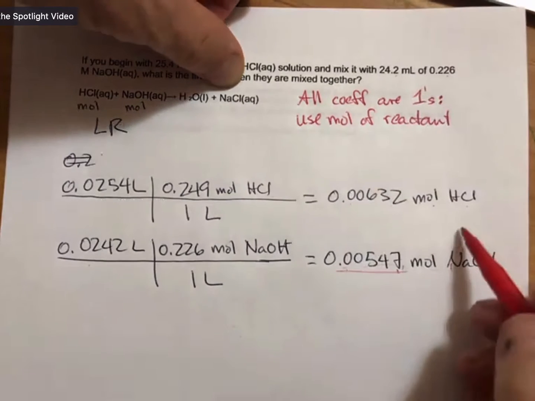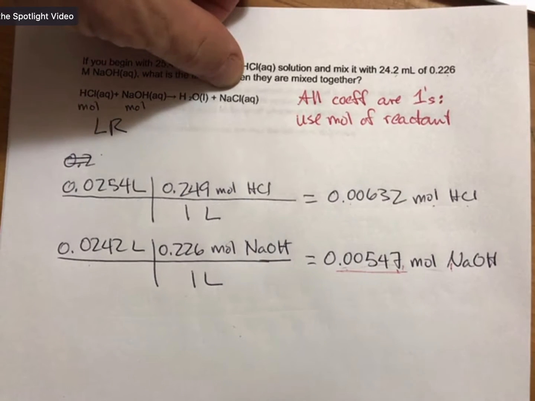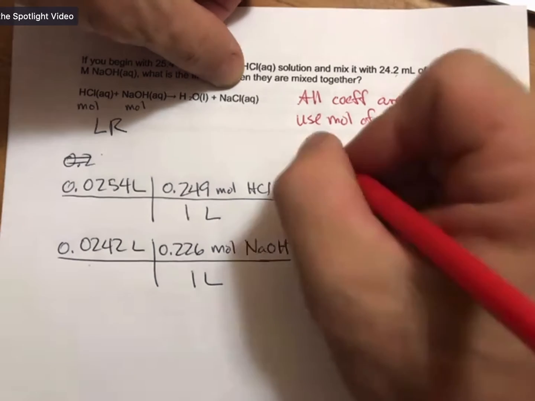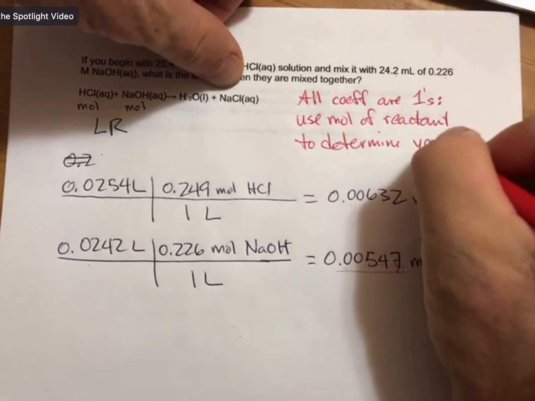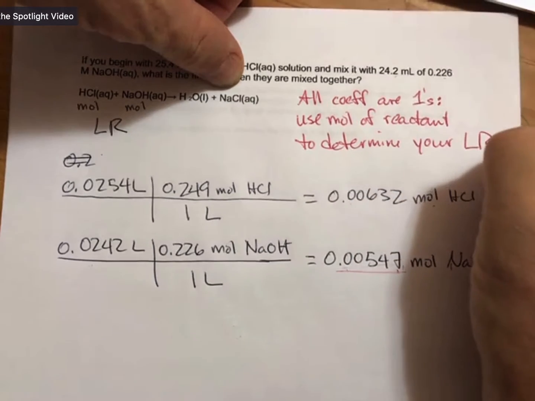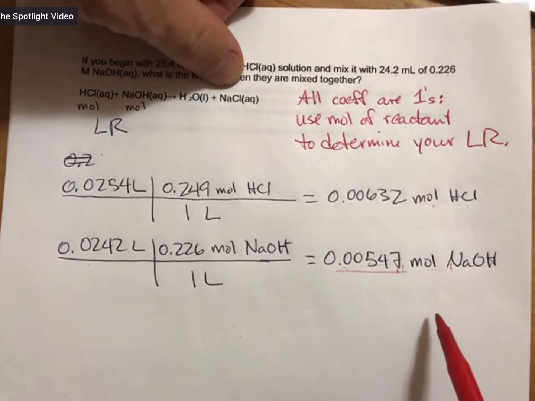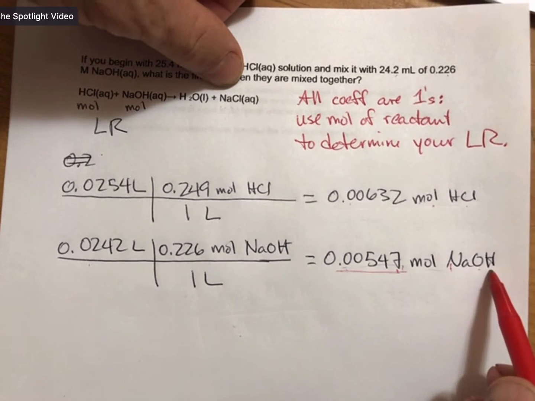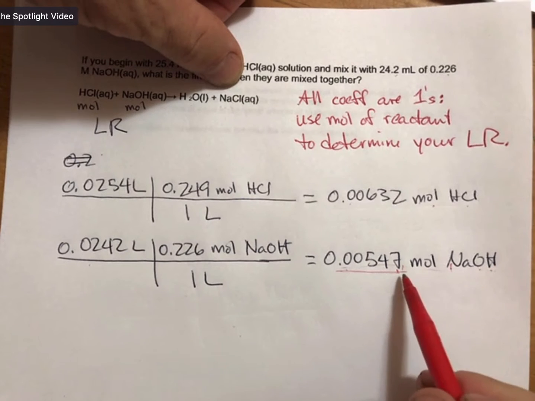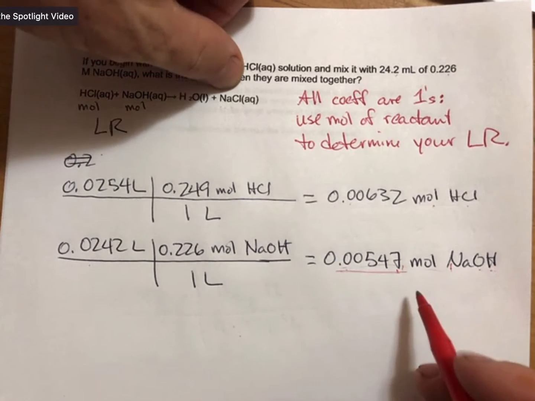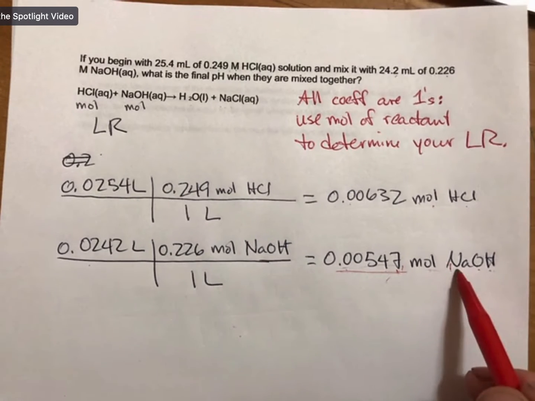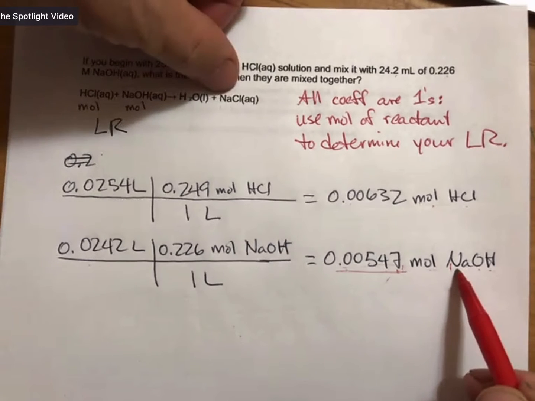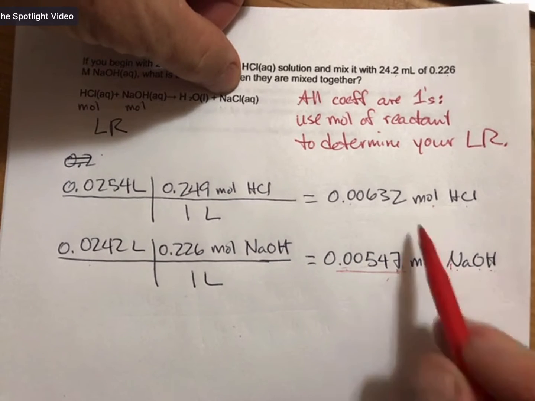And so instead of going all the way to moles of product, what you can then do is use moles of reactant to determine your limiting reactant. And based on this, since my moles of sodium hydroxide are smaller, sodium hydroxide must be our limiting reactant. Again, looking at these numbers, these many moles of sodium hydroxide would make a smaller number of moles of sodium chloride than the moles of HCl.